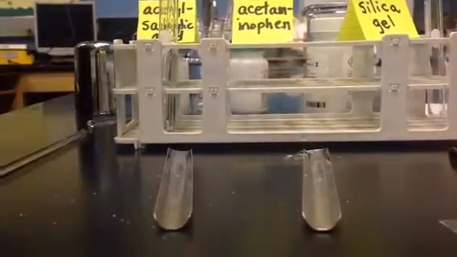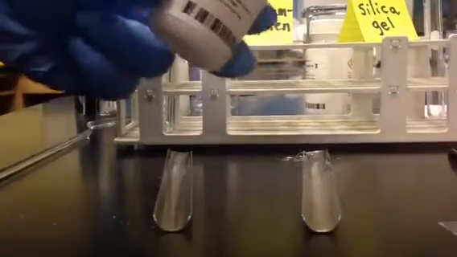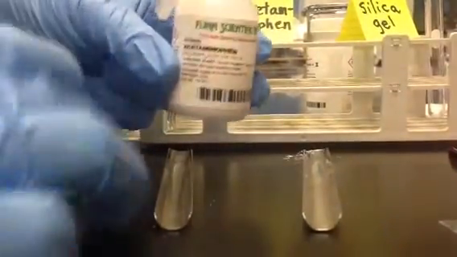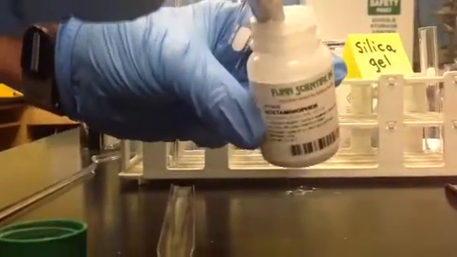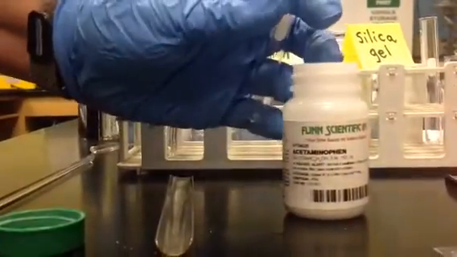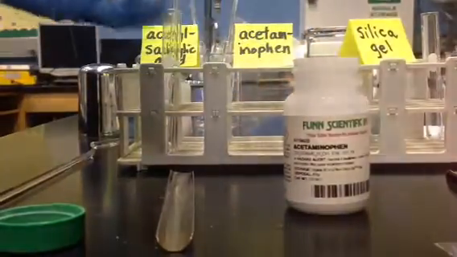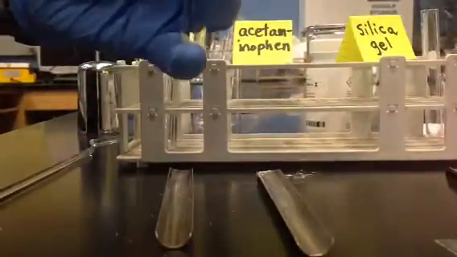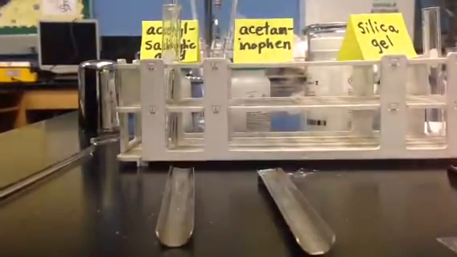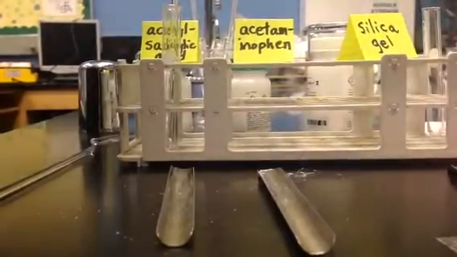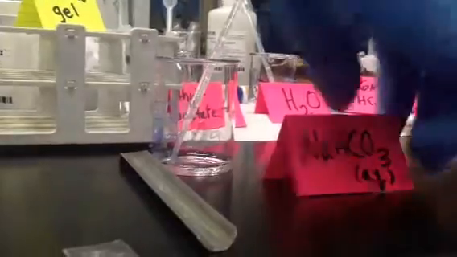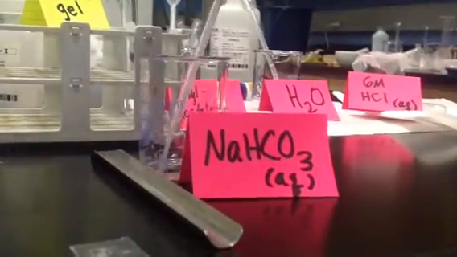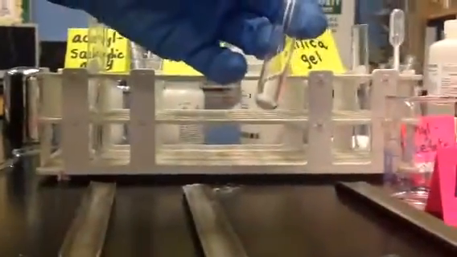So that was the acetaminophen. You always want to make sure you're opening the correct bottle. Acetaminophen, I use this spatula so I don't cross-contaminate. And I'm going to put in a little bit more so we can see what's going on. Put the lid back on my reagent bottle so I don't contaminate. And now we are adding sodium bicarbonate. Let's see what it's going to do.